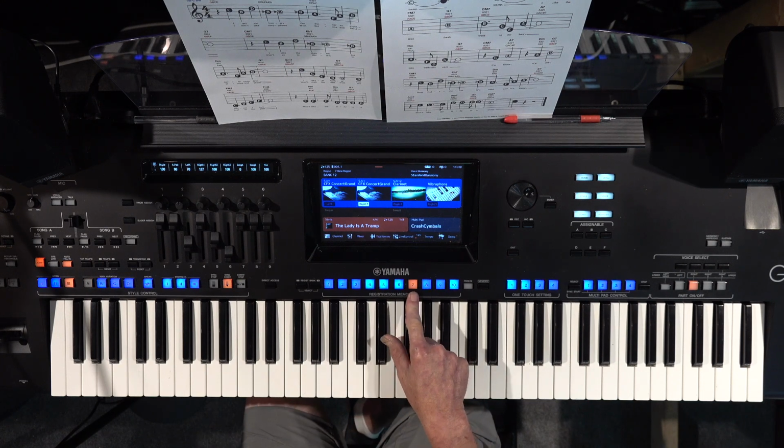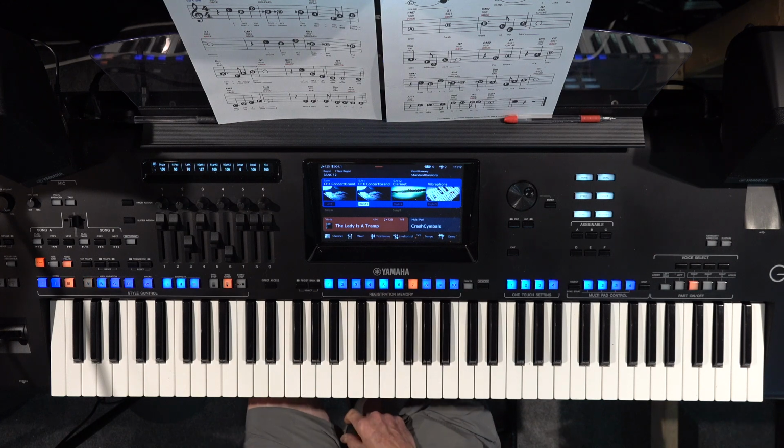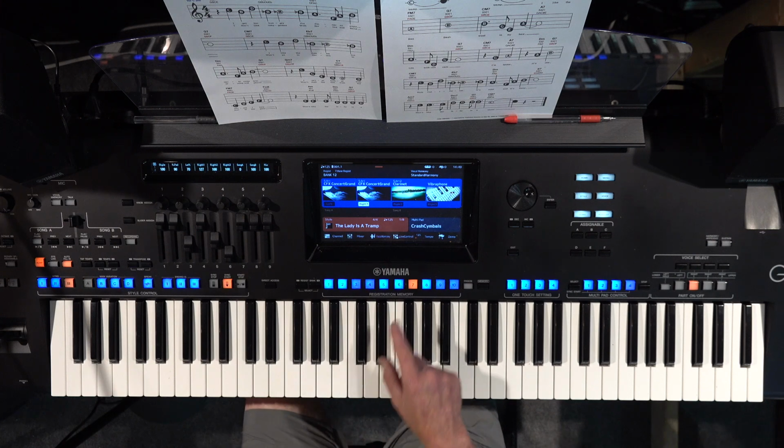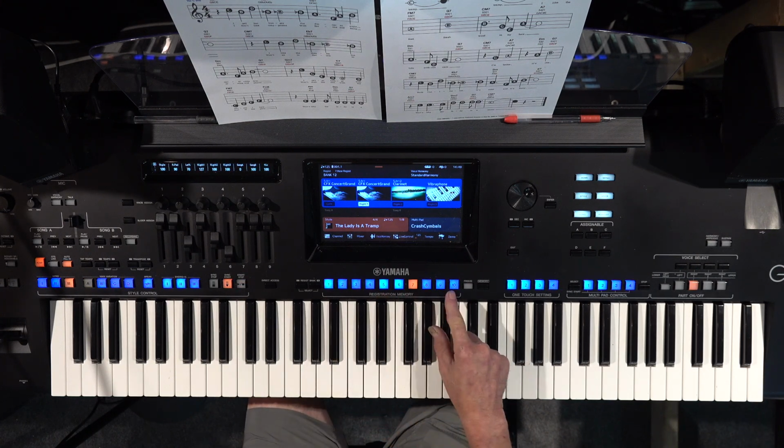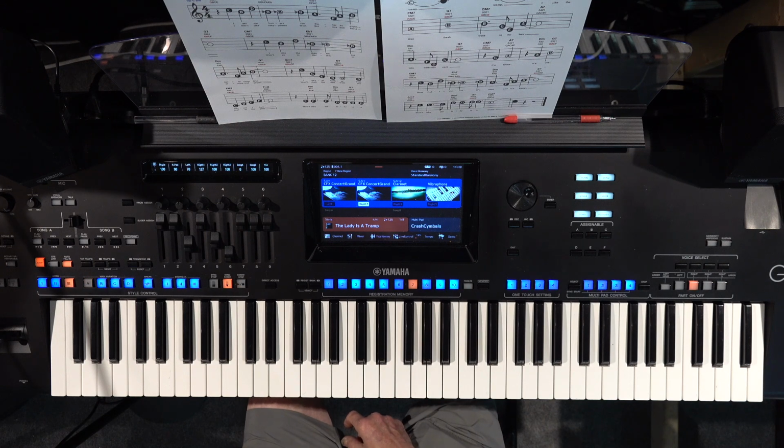On this particular registration bank, I have it on rhythm fill because I want to do a rhythm fill during this song, and I'm using both hands while I'm doing that. So you can individualize your pedals and everything for each registration memory and for each song, and that's pretty incredible too.